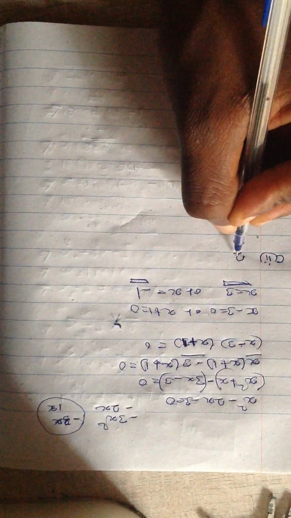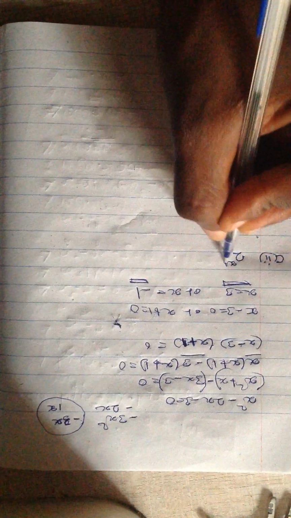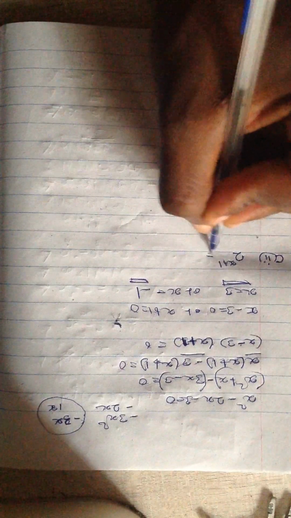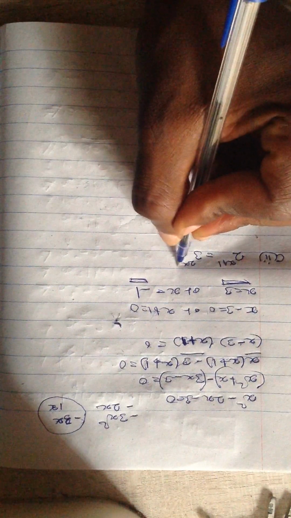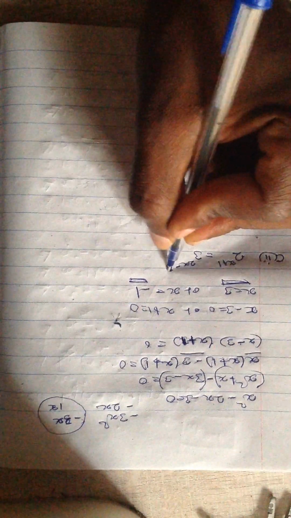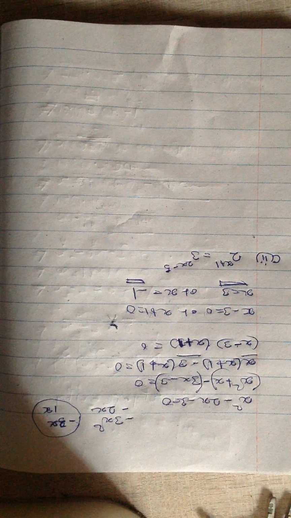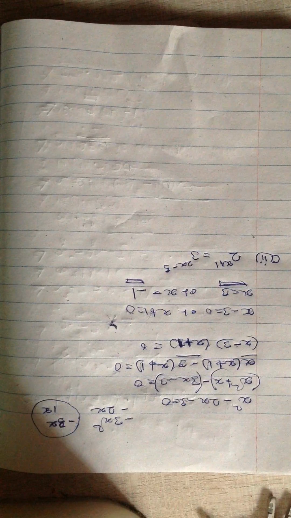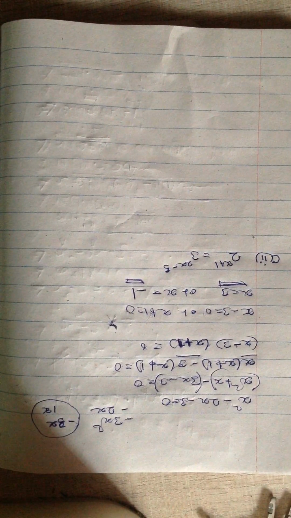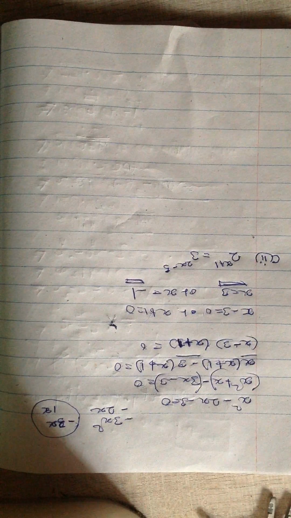So we have 2x plus 1 equals 3, 2x minus 5. So what are we supposed to do? What is the first thing we are supposed to take into consideration, since we've been given these two equations?